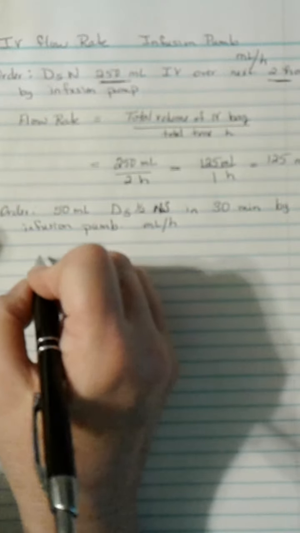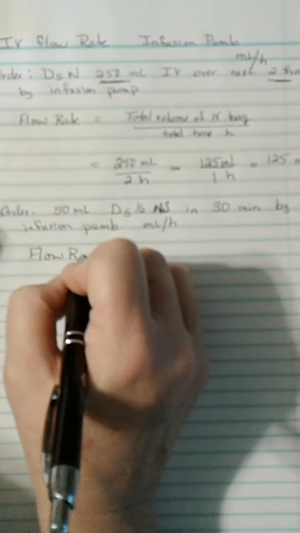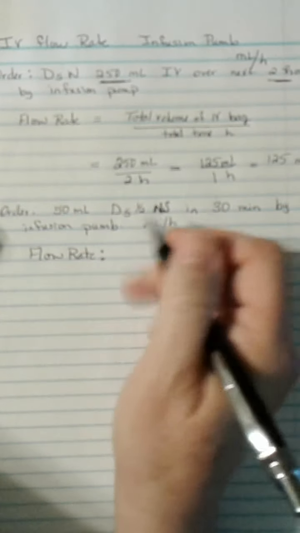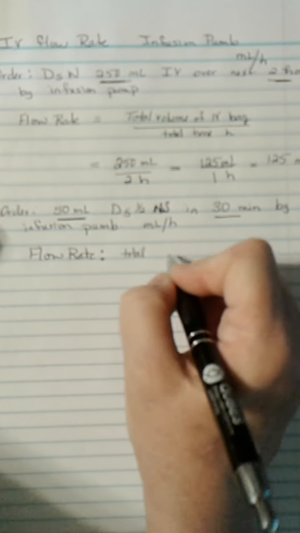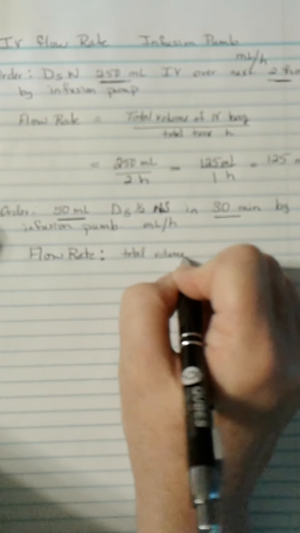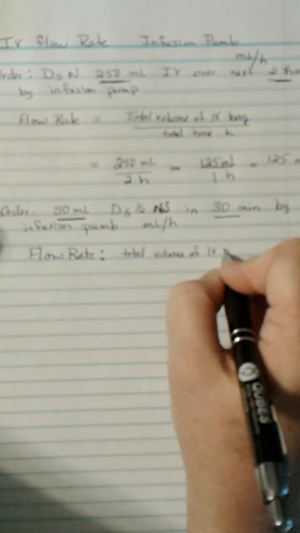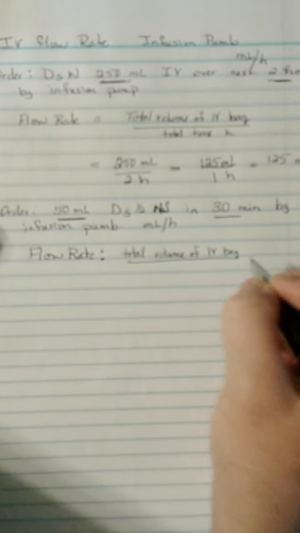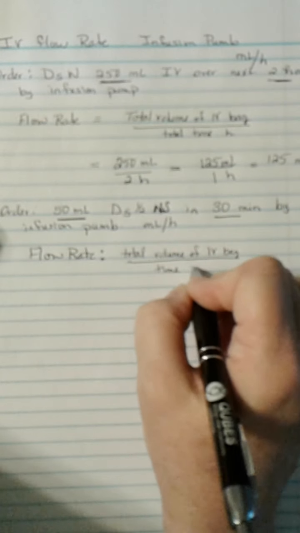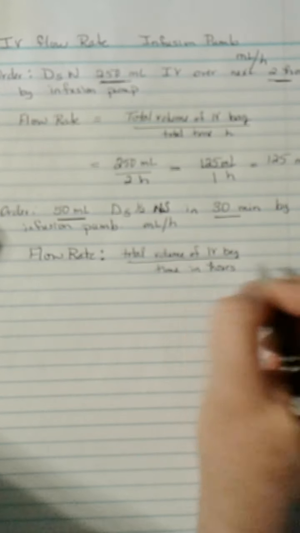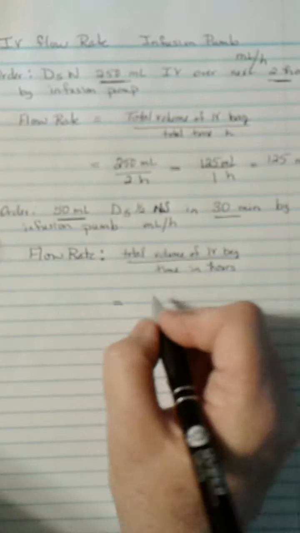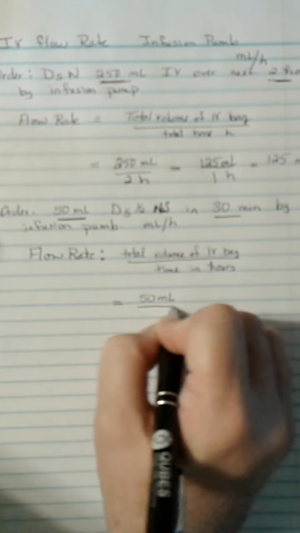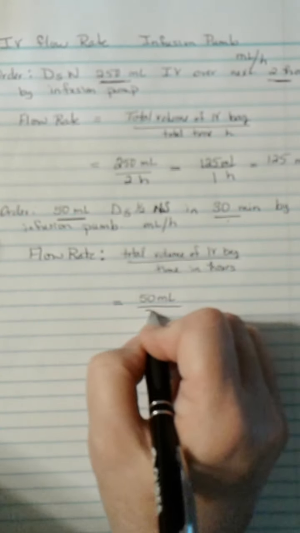So to find my flow rate, all I'm going to need is the amount of IV solution and the time. So it's total volume of the IV bag over time in hours. My total volume in this case is the 50 milliliters, and my total time is the 30 minutes.